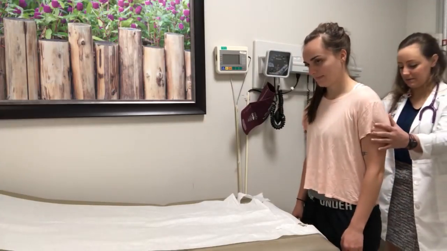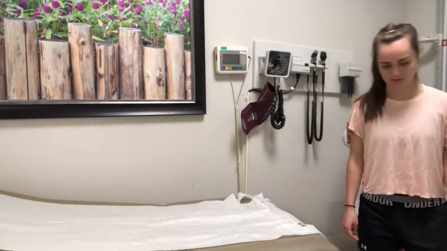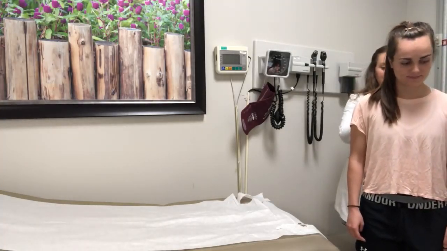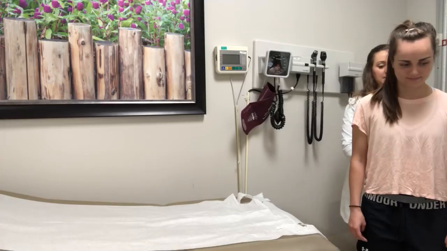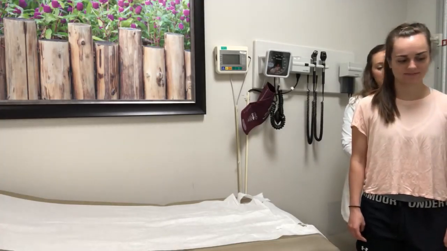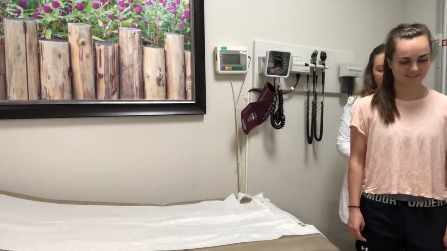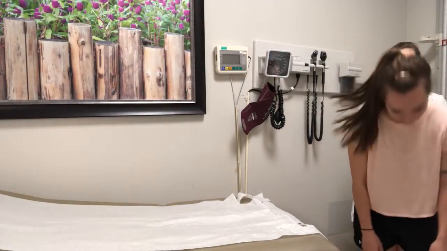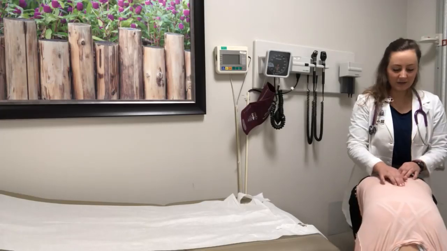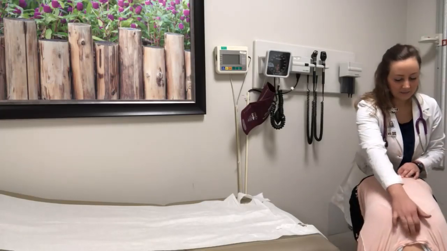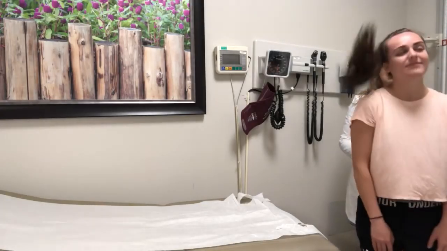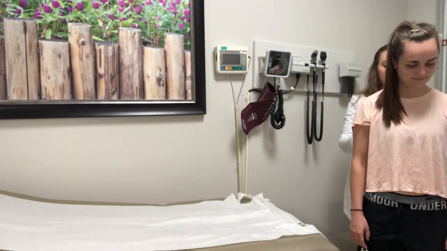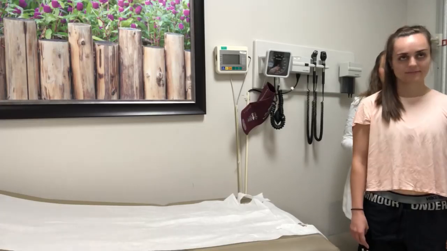Okay, we'll come this way so you can bend down. I'm going to check out your spine, okay? All right, so I can feel it all the way down. Any pain, tenderness? No. I don't feel any swelling. Okay, so bend down, touch your toes. Stay down there. Okay, I'm going to check for scoliosis. Perfect. You can stand back up. I don't see any scoliosis, any lordosis, any kyphosis. None of that.